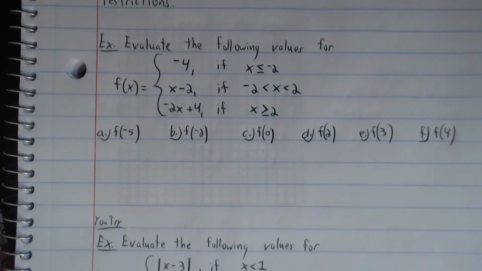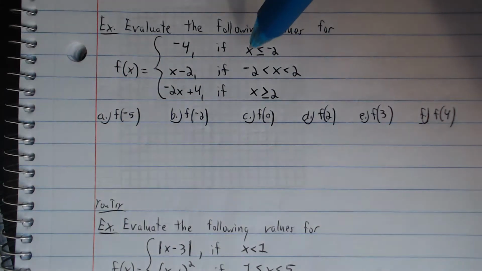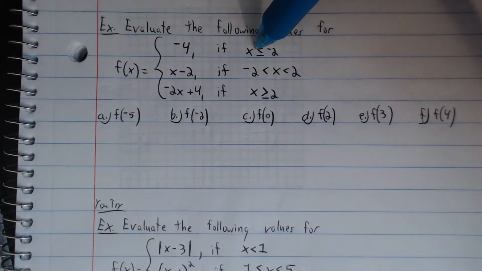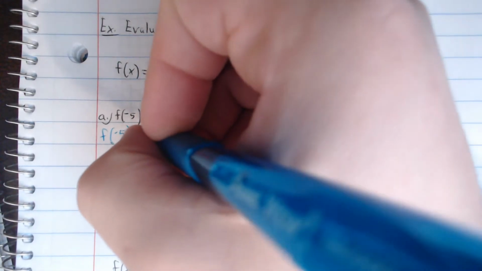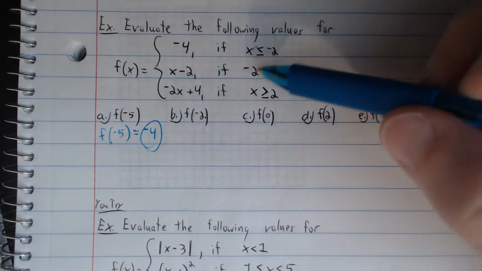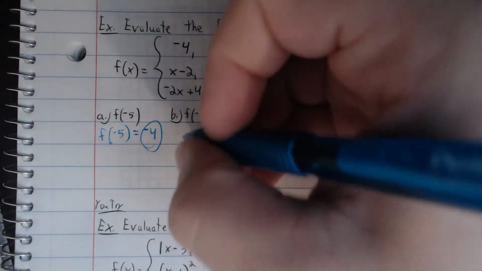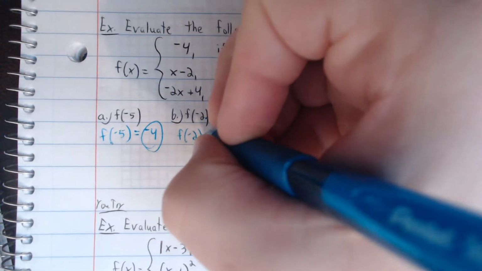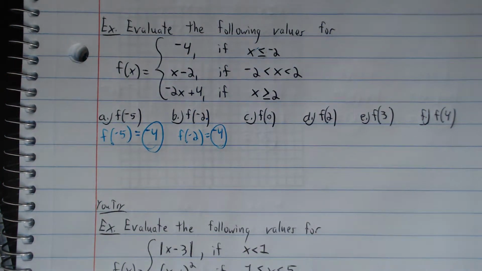Our first example, they give us -5. Well, -5 fits into this category, right? It's less than or equal to -2. So if I evaluate -5, no matter what, the piecewise function is going to spit out -4. The second problem, -2, we're still fitting into that category, right? It's inside of that restriction. So when I evaluate at -2, again, the function spits out -4. There's nothing else happening.